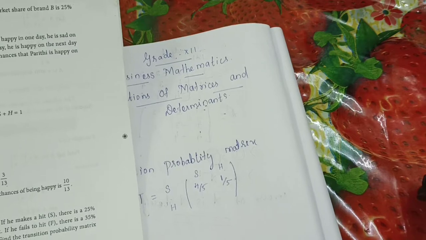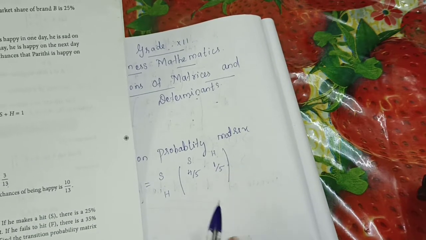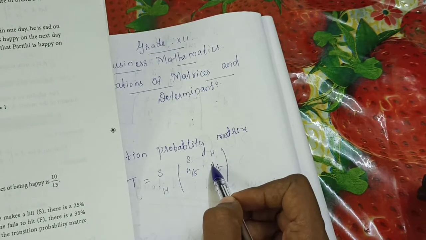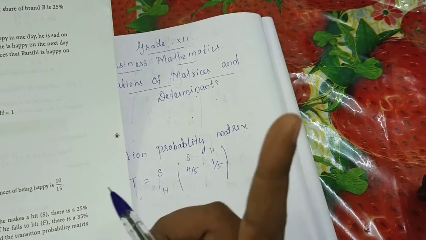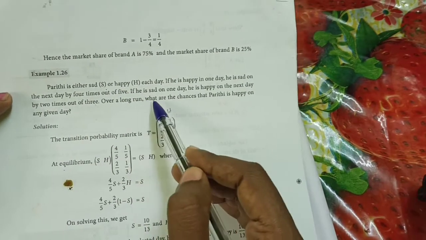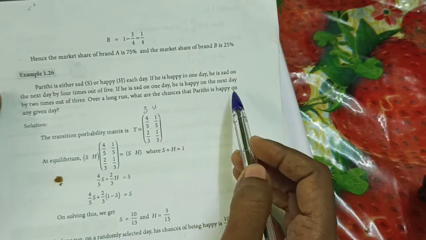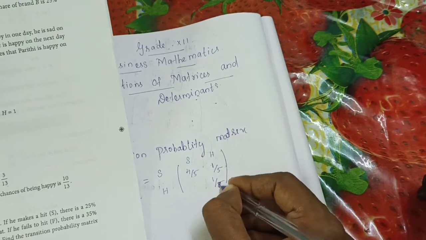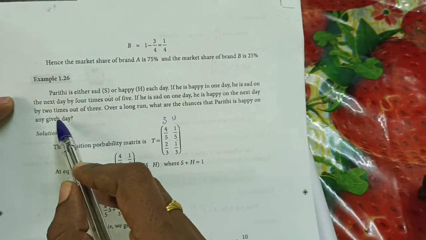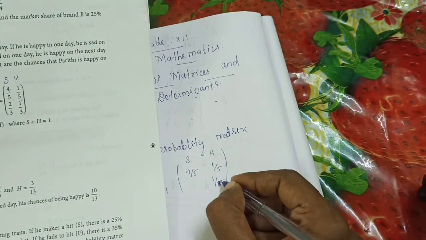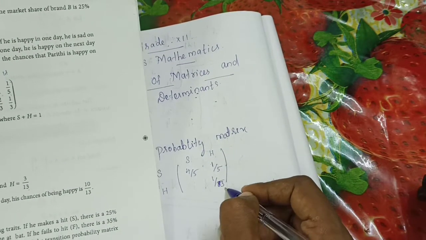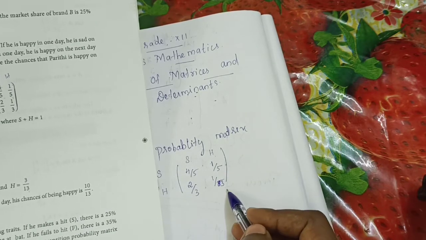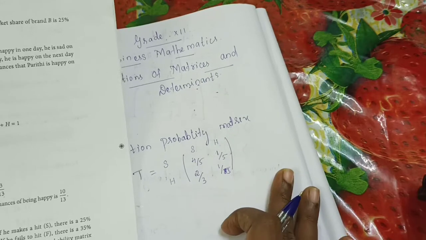Understand? I said that if you add row wise or column wise, the answer must be 1. That's the condition in a transition probability matrix. Now check it: 4 plus 1 is 5, 5 divided by 5, what's the answer? 1. So that's correct. Then the next one. If he is sad on one day, he is happy on the next day 2 times out of 3. It is not 5, it is 1 by 3 for sad, and 2 by 3 for happy. 2 by 3 plus 1 by 3 is 3 by 3, which is 1. So this is our transition probability matrix.